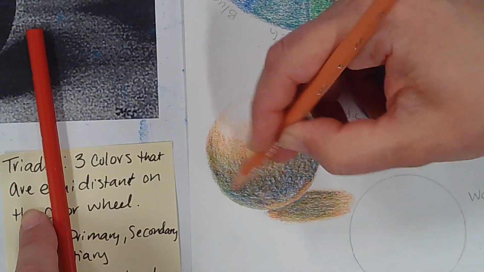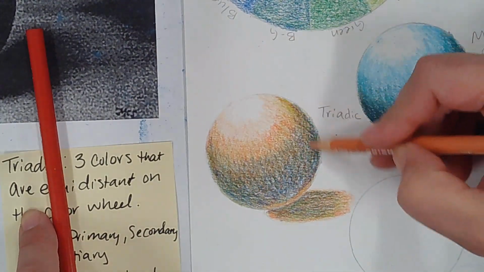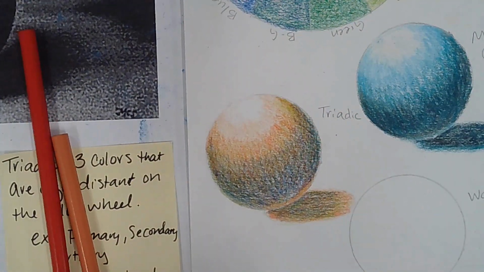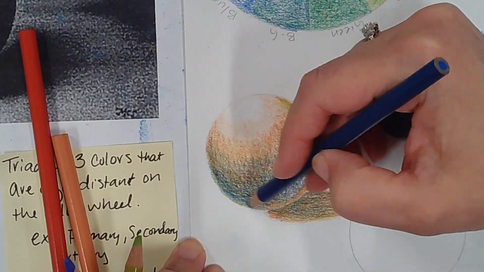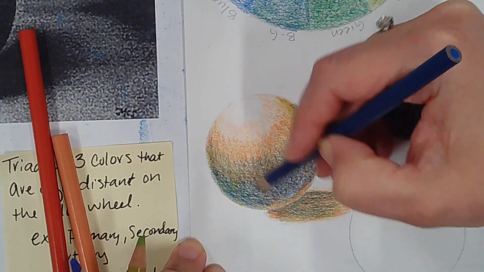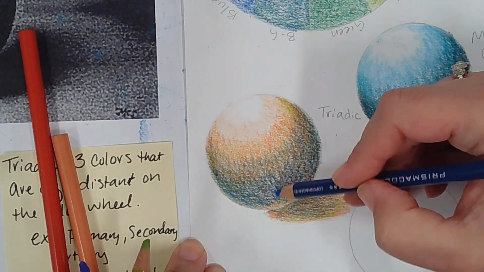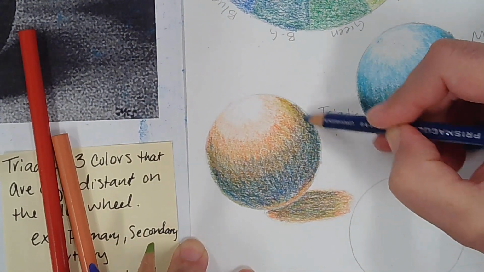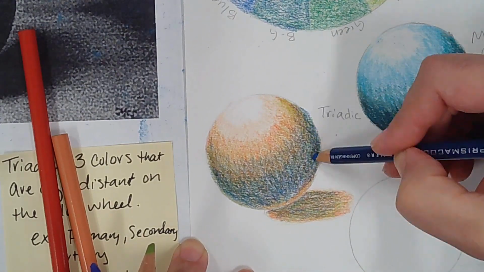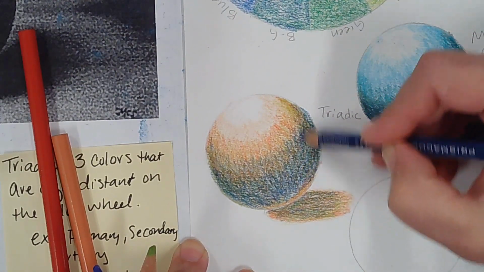It's looking nice. Now, with none of this did I push hard. So the whole thing is done with fairly light pressure and layering. And the paper is a little bit toothy, which means it's kind of bumpy. So it's got a slight bump to it.